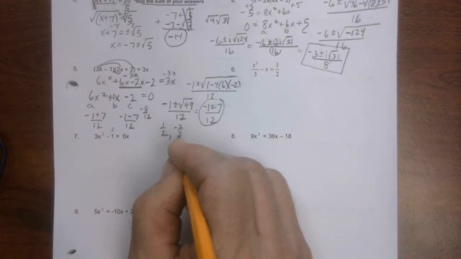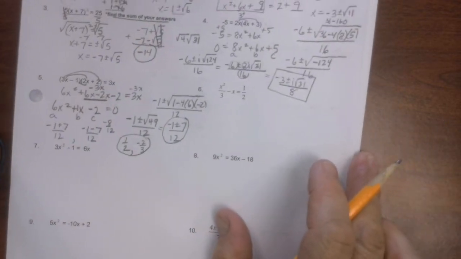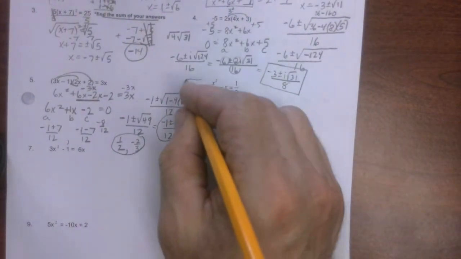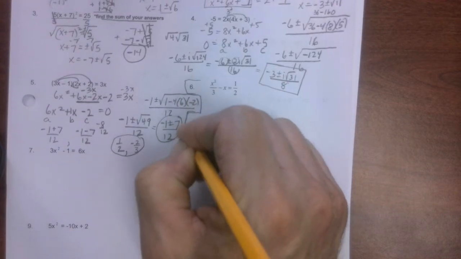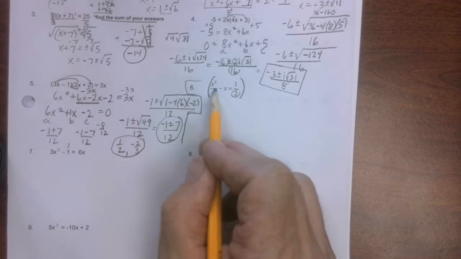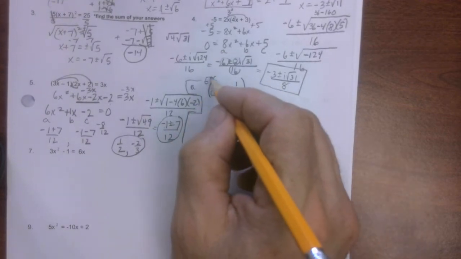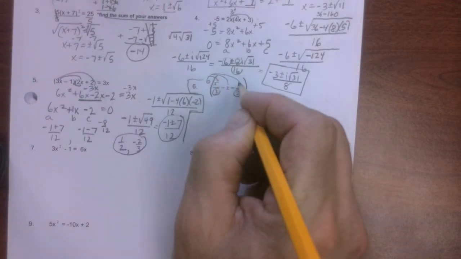Negative 2 thirds. And there's my two answers for that problem. Number 6, do we like fractions? No. A unanimous no. So we're going to get rid of the fractions by looking at this. What's the number that they will both go into? 6. So we're going to distribute, distribute, distribute.